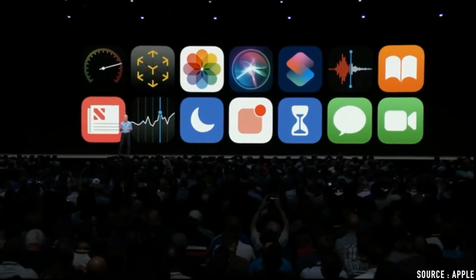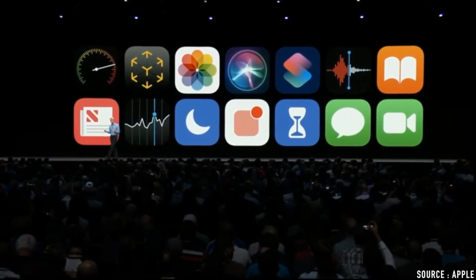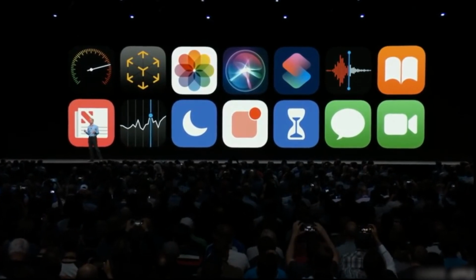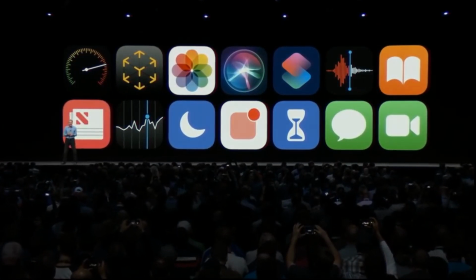Improved performance, new AR experiences, Siri suggestions, screen time, Memoji and fun effects on the messages camera, and group FaceTime. I hope you like it. I'm going to hand it back to Tim. Thank you.